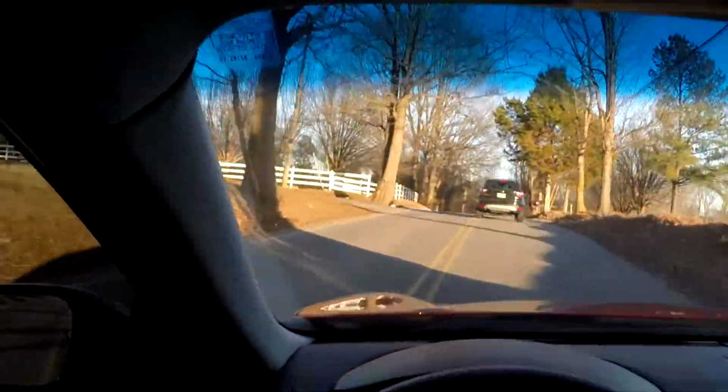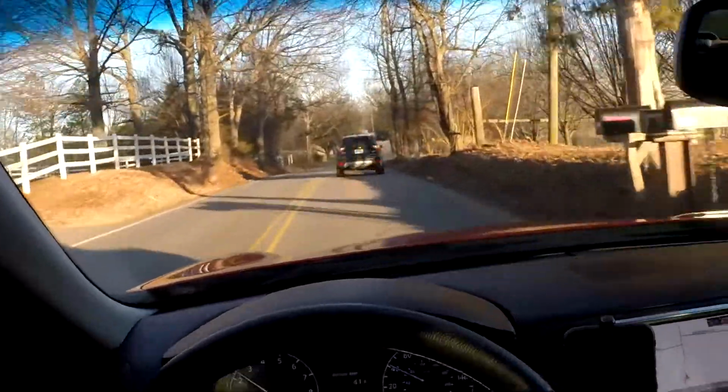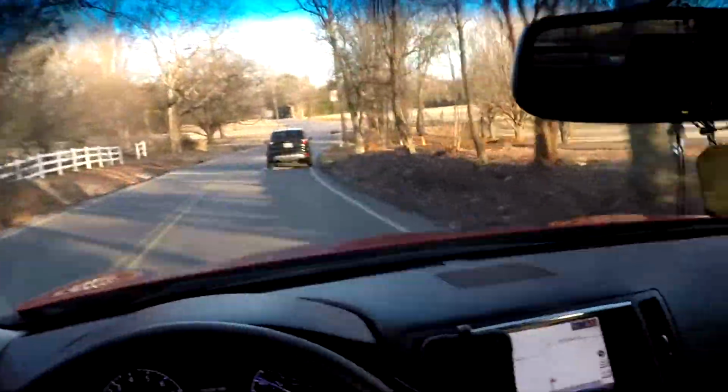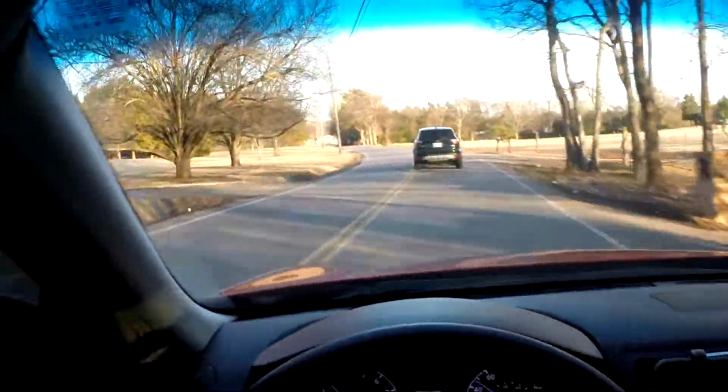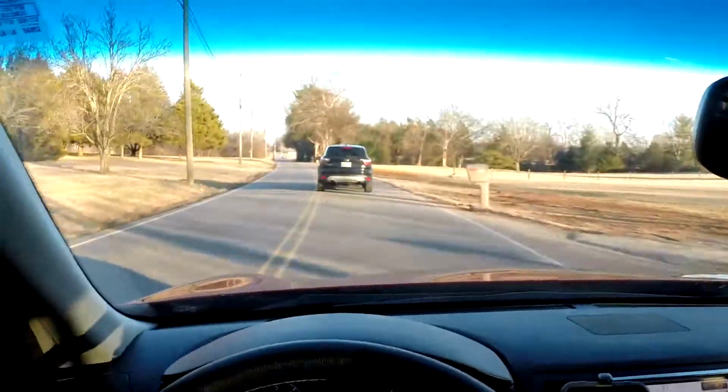Check engine lights, everything seemed fine. No real noise from the engine bay area.